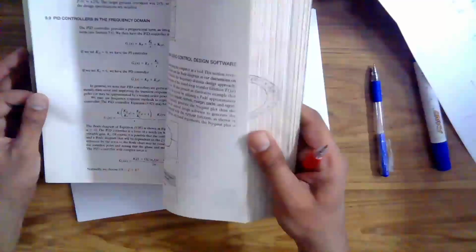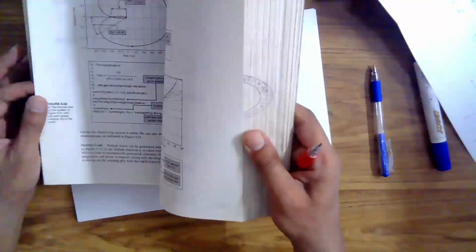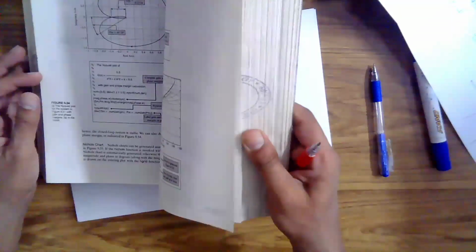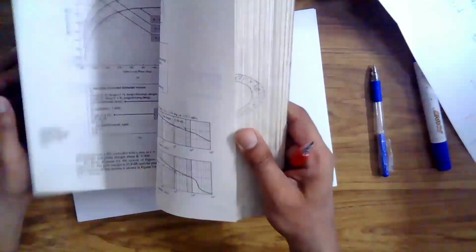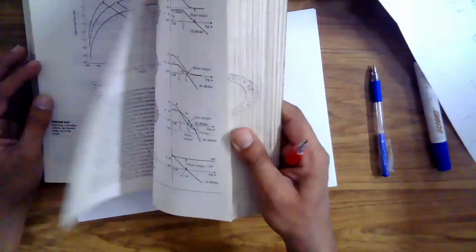And with this, we'll finish chapter 9, and in the next lecture, we'll start chapter 10, which is the compensator design. Lead compensator, you have gone through the lead compensator. Anyways, I'll cover that in the lecture, and then we'll do the lag compensator.